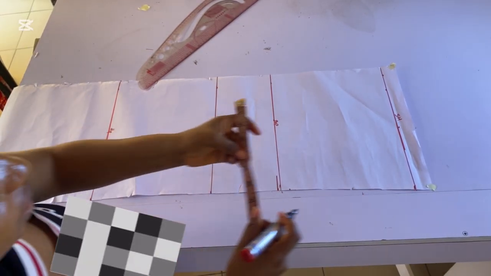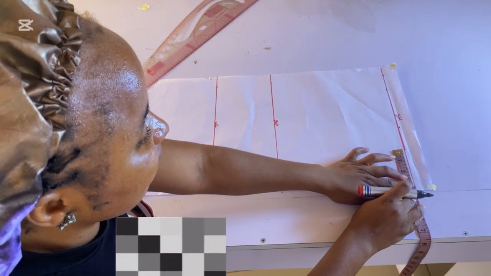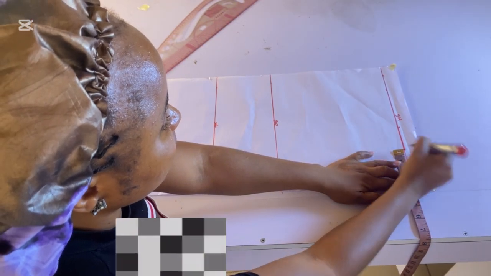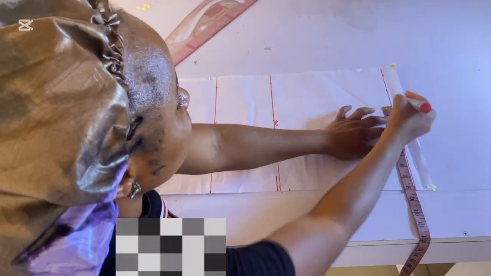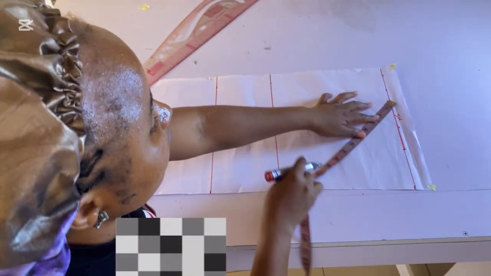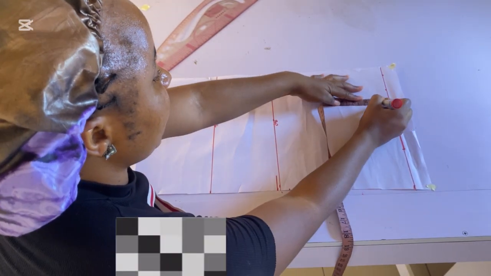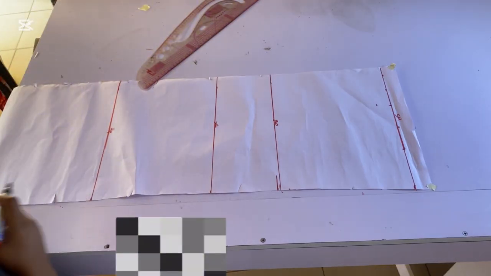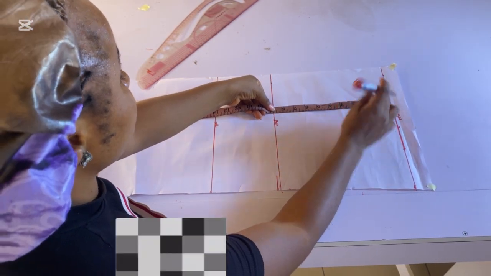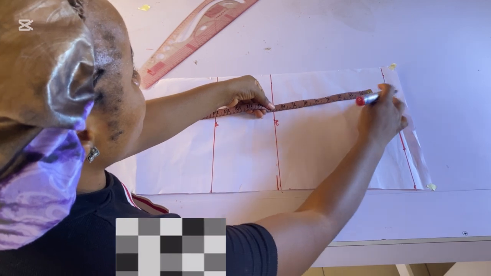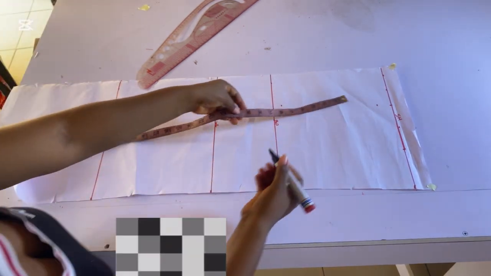So the next thing I will do is take my neck width, which is the same thing I did for my front pattern, which is 3.5 inches, and I'll also divide my shoulder measurement by 2 and mark. And I'll come down by 1 inch for my shoulder slope, like this. And from my 1 inch, I'll divide my bust circumference by 6 and add 1.5. That will be my armhole depth.